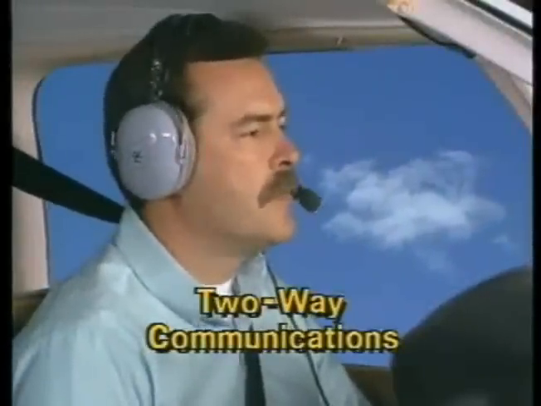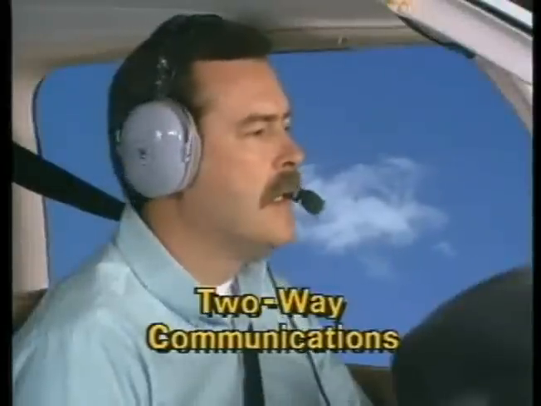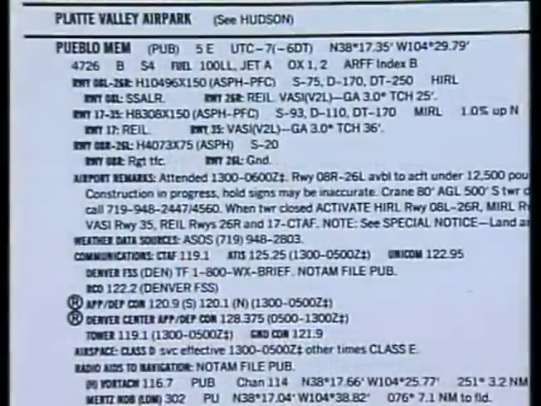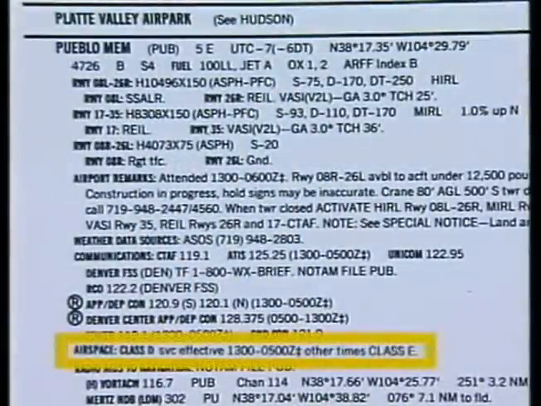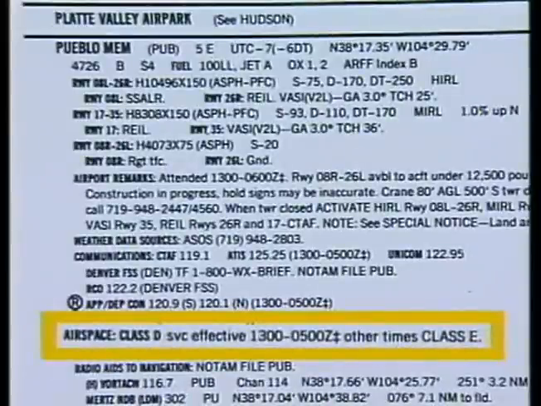Normally, the ceiling of Class D airspace is 2,500 feet above the airport elevation. The ceiling may vary, though, due to requirements unique to each airport. Prior to entering Class D airspace, you must establish and maintain two-way radio communications with the control tower. At airports where the control tower is only operational at certain times, the airspace will be designated as Class D only when the tower is open.